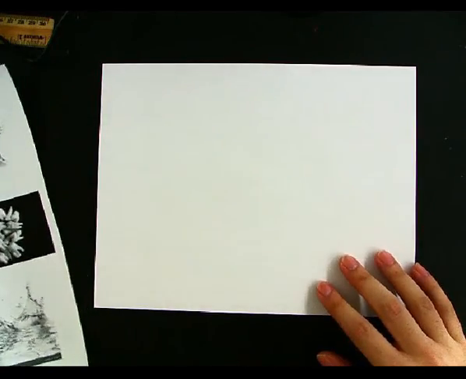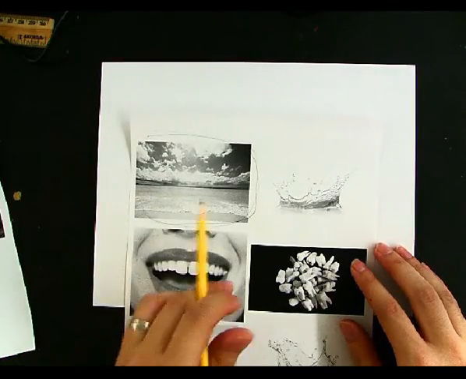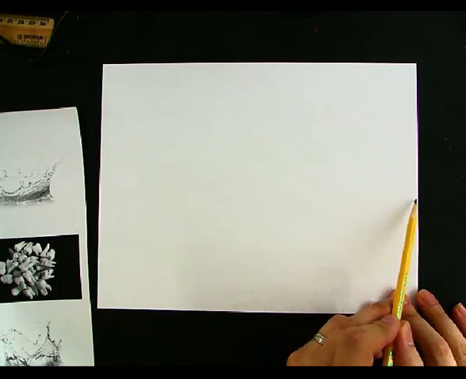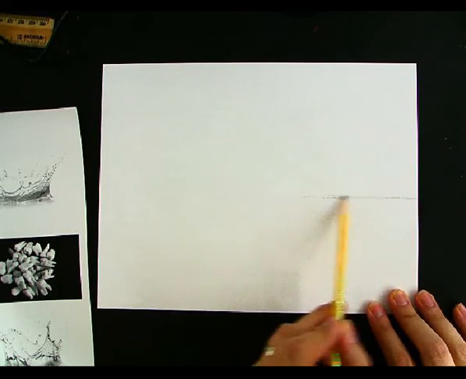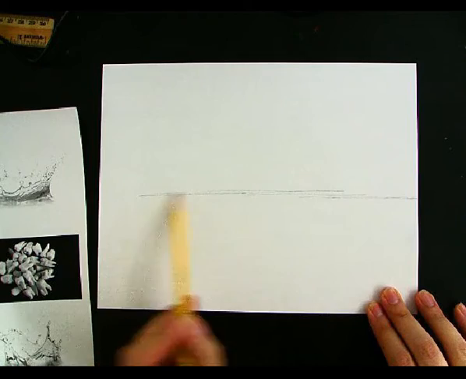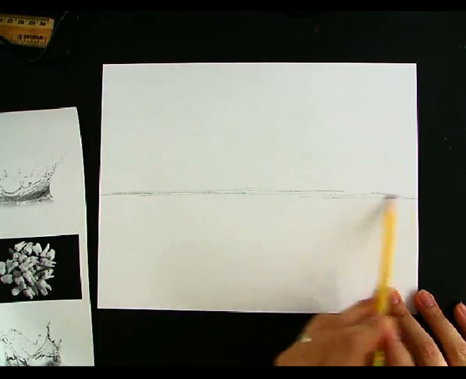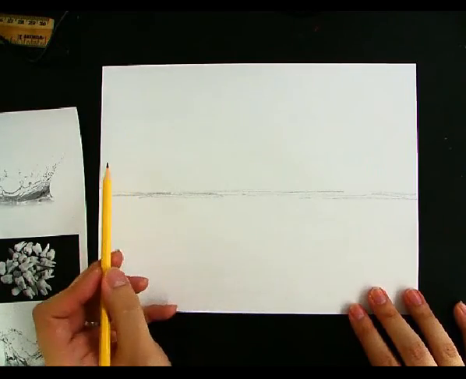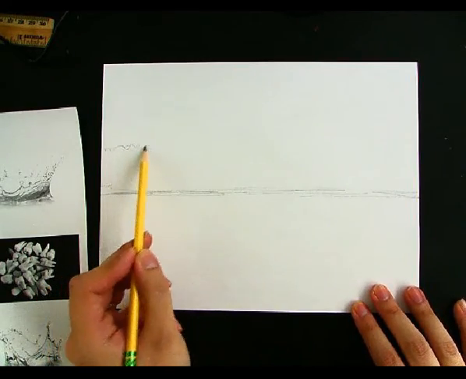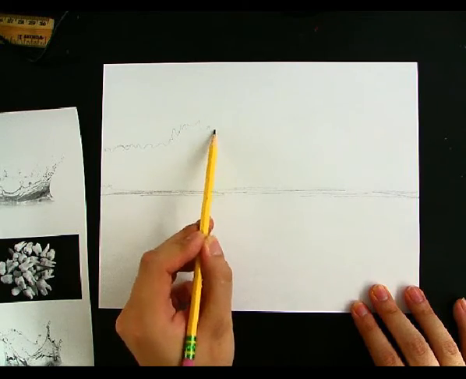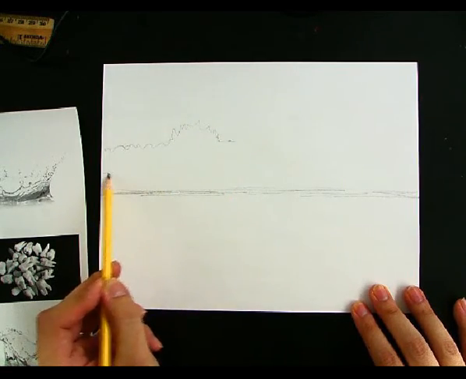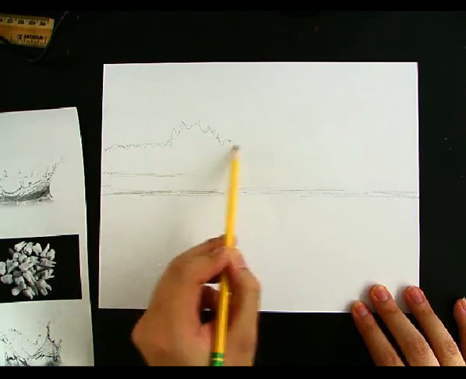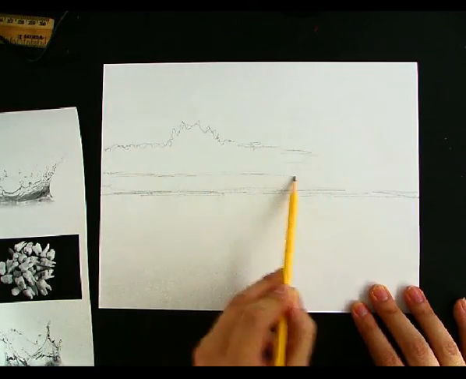So basically, I'm just drawing what I see in the picture here, and I'm going to draw lightly. You want to start off with your horizon line here, and draw lightly with the pencil. I'm drawing a little bit darker so you guys can see what I'm drawing. And then I have some clouds in the background. Don't worry about the rough sketch looking detailed. Again, this is a rough sketch. You're just getting an idea of how you want the picture to look.